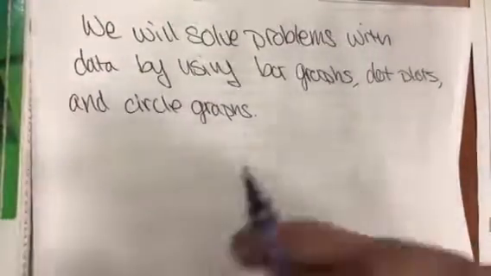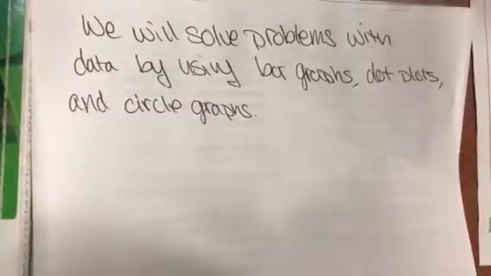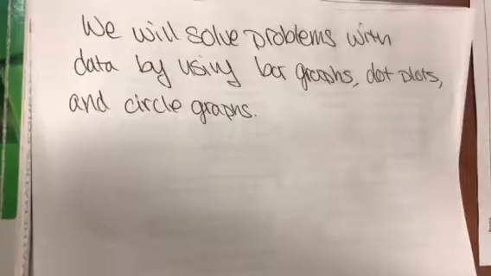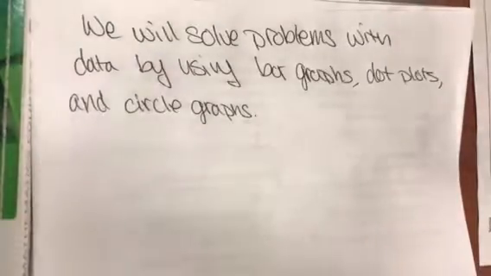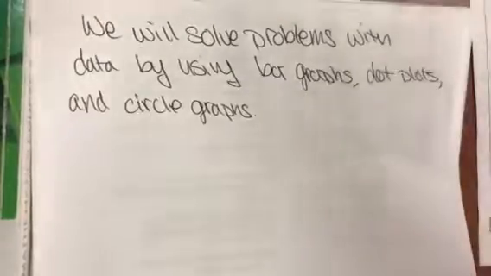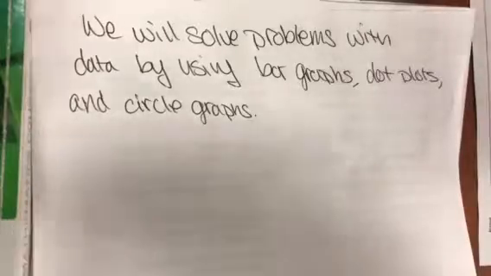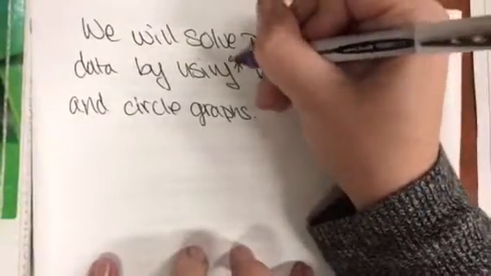Woohoo! Our learning target this week is we will solve problems with data by using bar graphs, dot plots, and circle graphs. By using and analyzing bar graphs, dot plots, and circle graphs. That might be part of our video quiz.